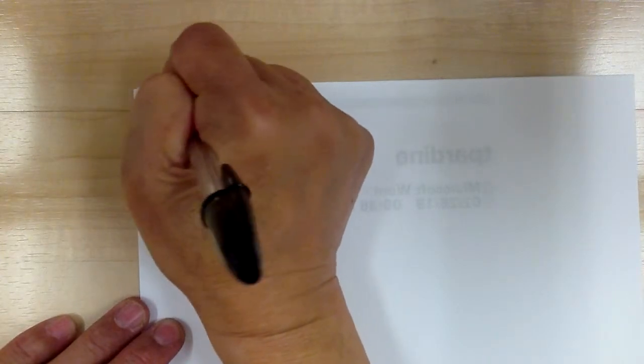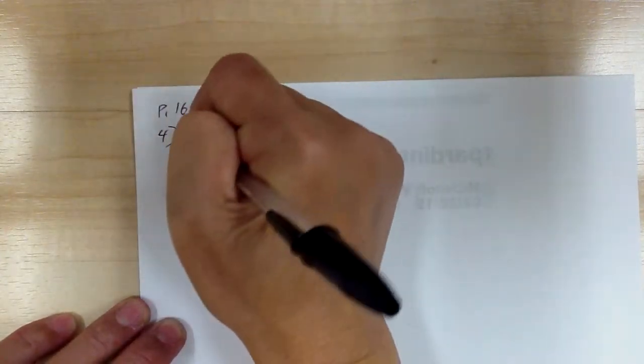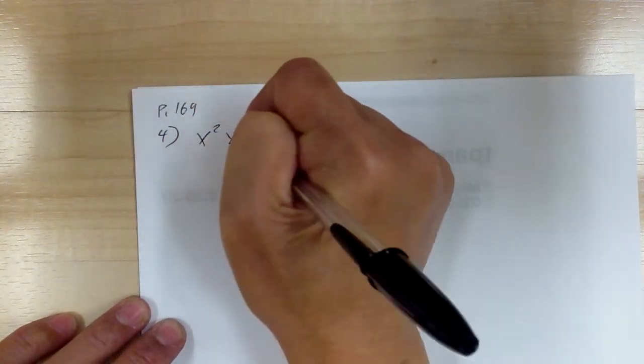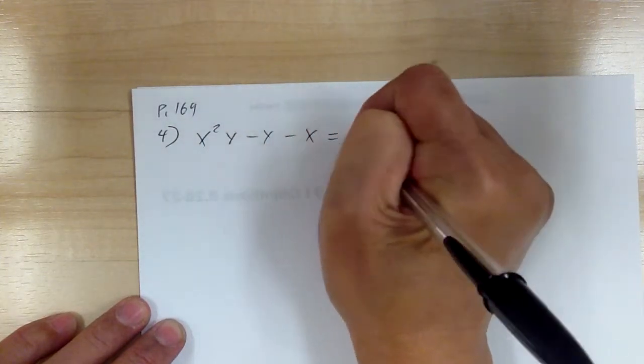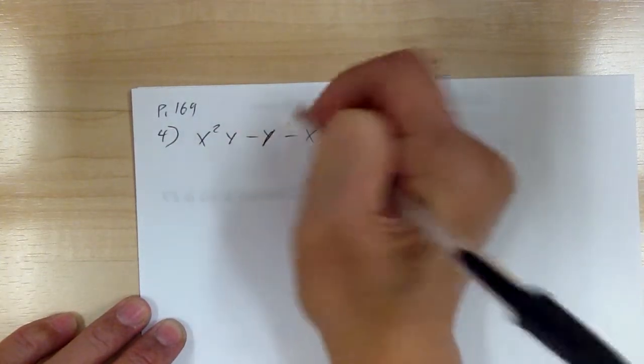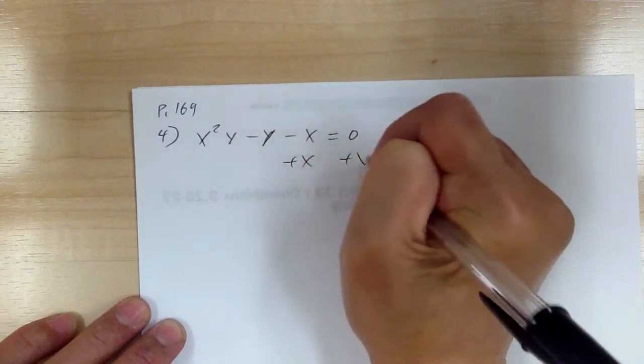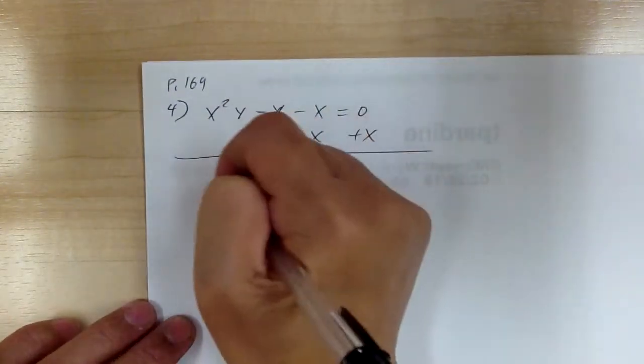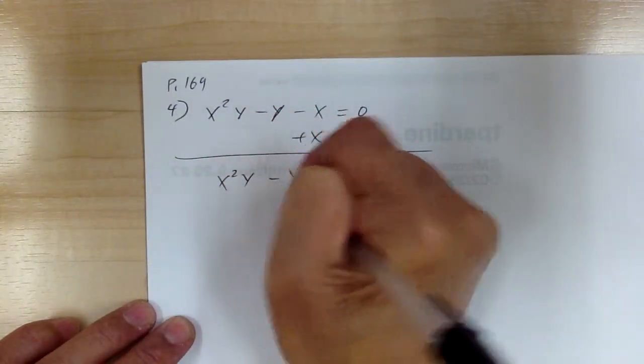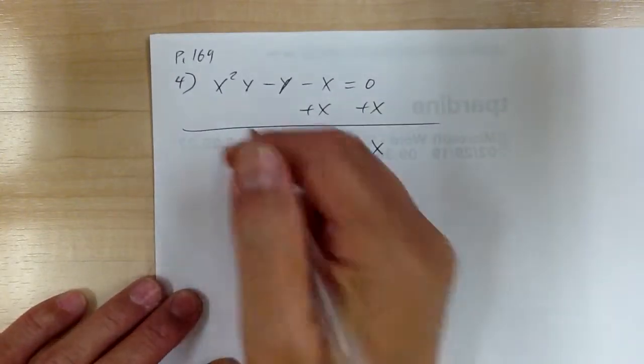Let's go to number 4. x squared y minus x equal to 0. So plus x on both sides. You have x squared y minus y equal to x. Factor out the y.